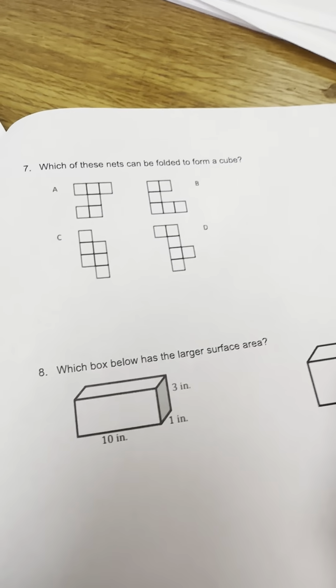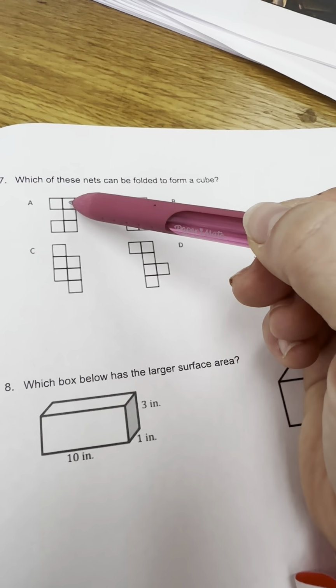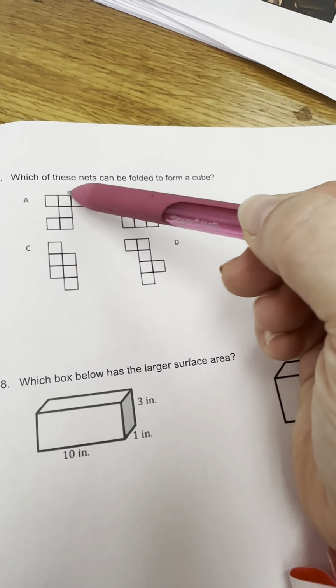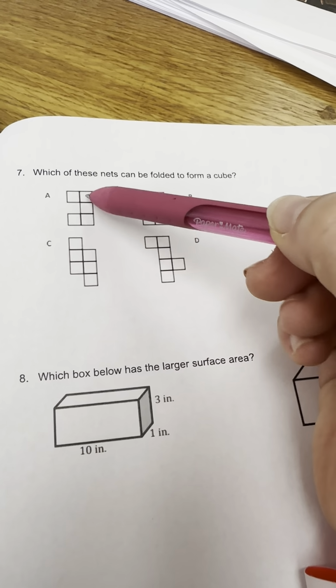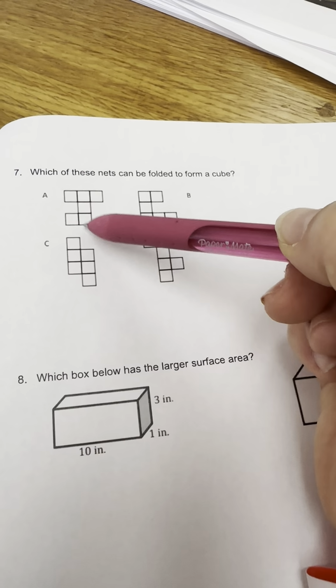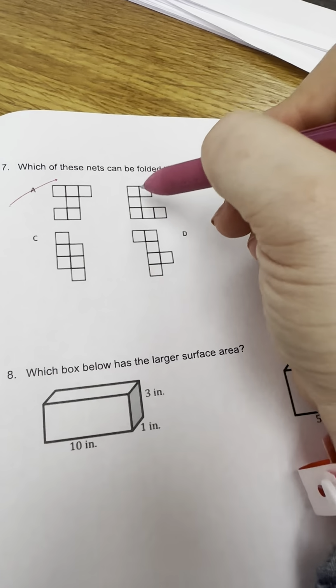All right, so we want to know which of these nets can be folded to form a cube. So here I've got 1, 2, 3, 4, 5, 6. I've got 6 pieces, but when I fold them up, I'm missing a side and I've got 2 tops, so that doesn't work. All right, let's check this one.